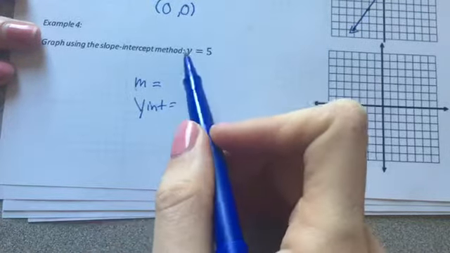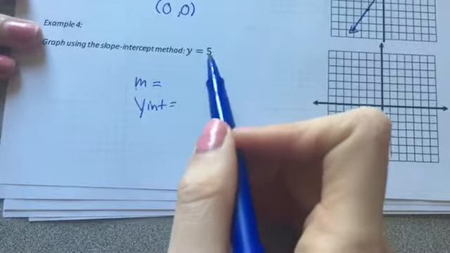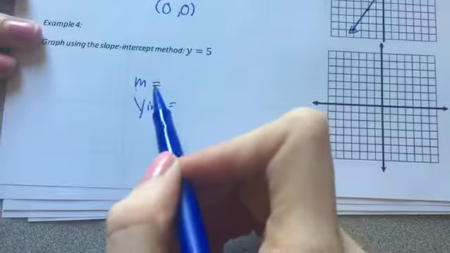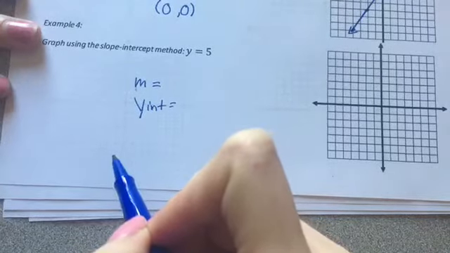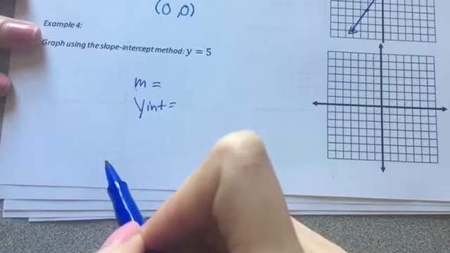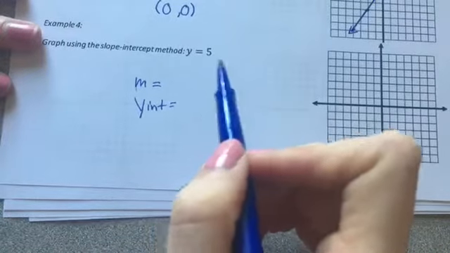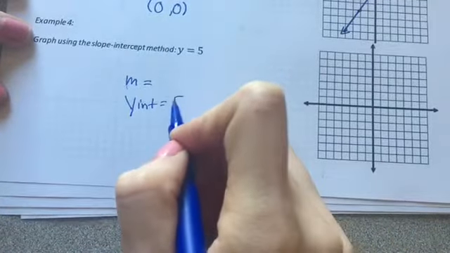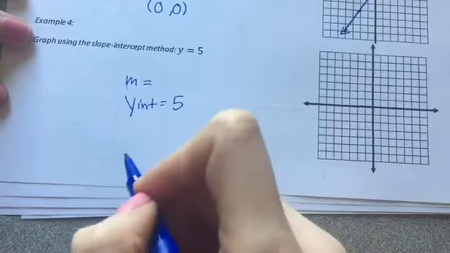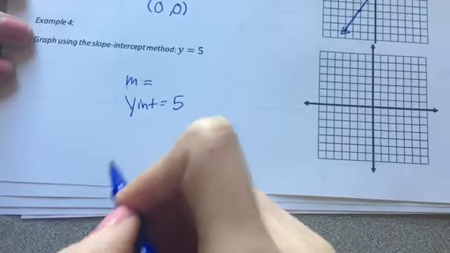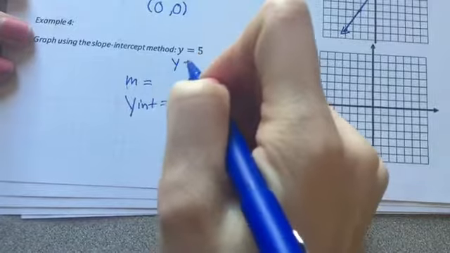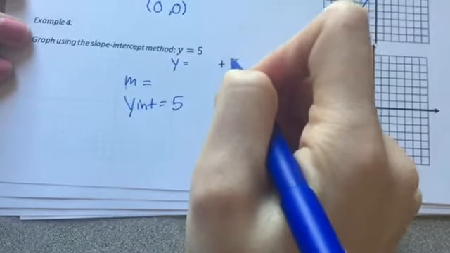First of all, notice y is by itself, so we're ready to go. We have 5. Would that be the slope or the y-intercept? Well, is it the number being multiplied to x, or is it the constant? In this case, it is a constant, so it's the y-intercept. What is the only thing we could have for our slope here that would be true? We can't see it, so let's draw this out. Y equals, it's a +5, so +5.